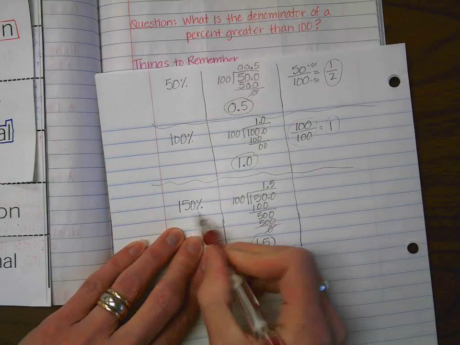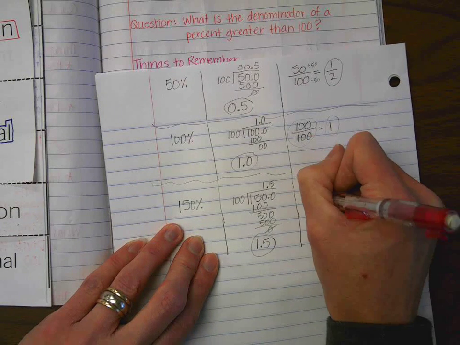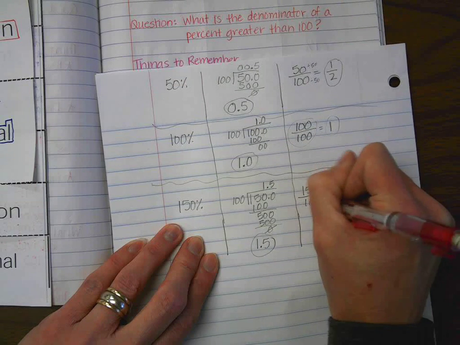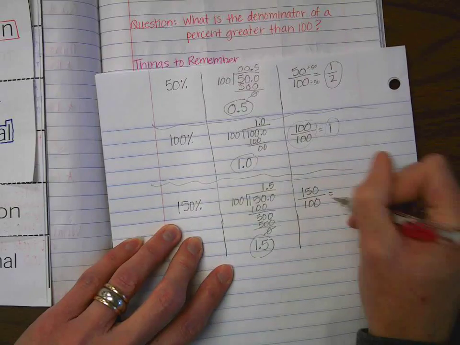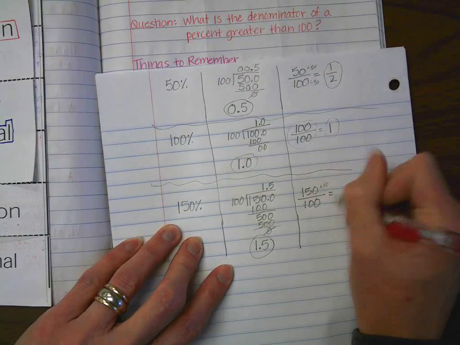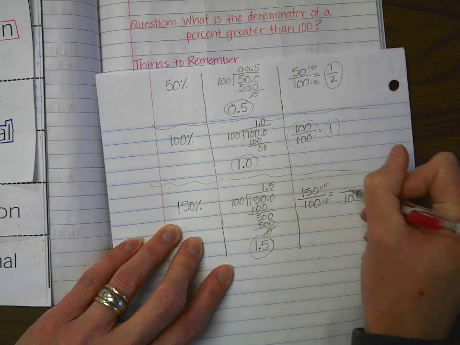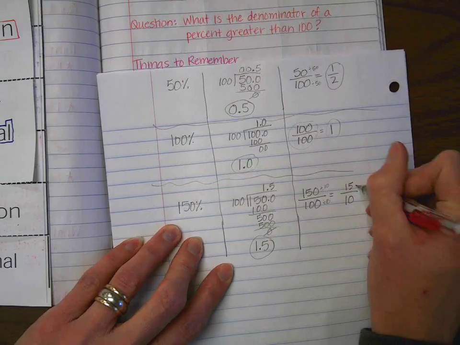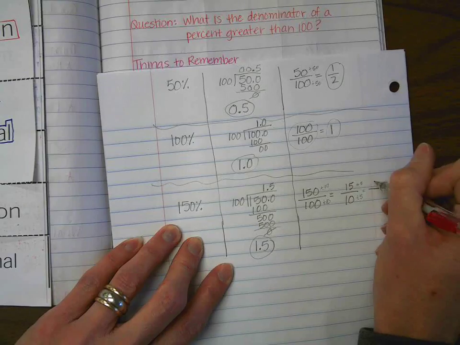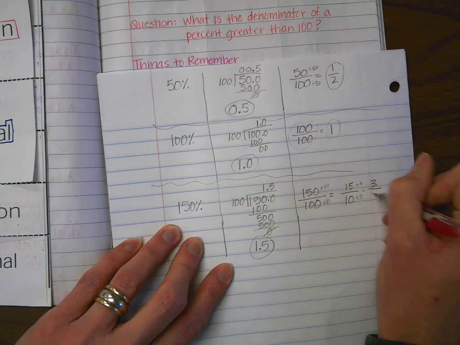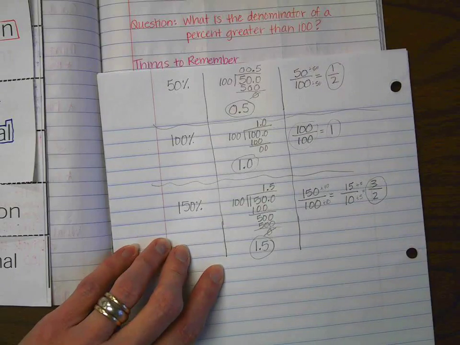That's our decimal. Okay, so now we have to take that percent and turn it into a fraction. And so we remember we take the number and we divide it by 100. 100 is always the denominator. And then we can simplify that by dividing them both by 10. So we're going to divide this by 10, divide this by 10. 100 divided by 10 is 10. 150 divided by 10 is 15/10. Then we can divide this one by 5, and we can divide this one by 5. And so we get 15 divided by 5 is 3. 10 divided by 5 is 2. And that would be your fraction, that you are done.